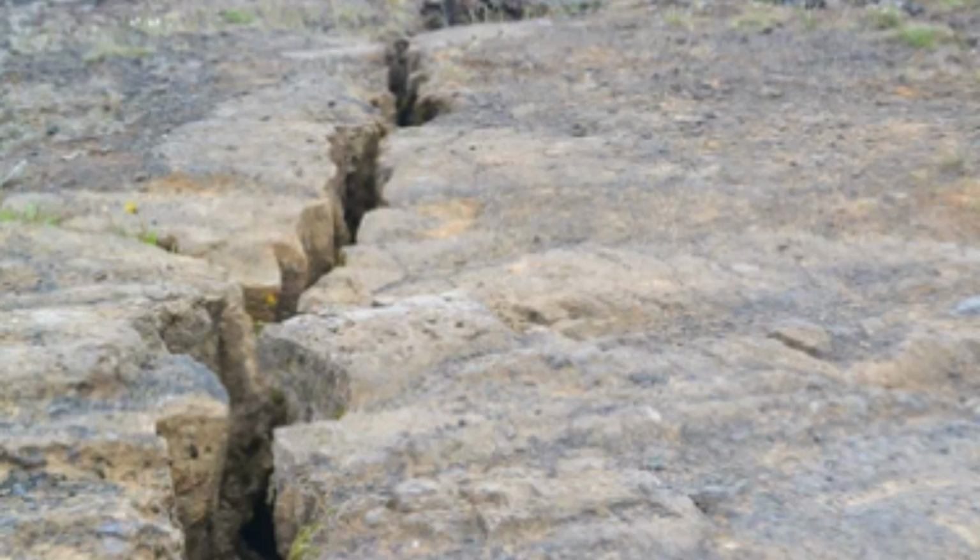Rift valleys. Divergent plate boundaries within continents can lead to the formation of rift valleys. As the lithospheric plates pull apart, the crust stretches and thins, creating linear depressions in the landscape. Over time, these rift valleys can develop into new ocean basins if seafloor spreading continues. The East African Rift is an example of a rift valley in the process of splitting the African continent.